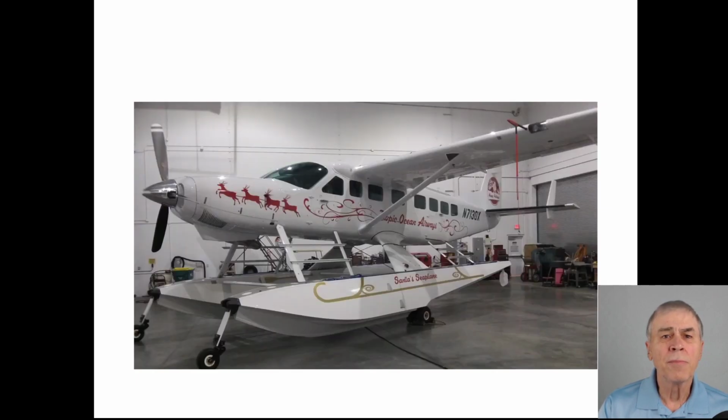I think I got a close up. Oh, that was the close up. Since we're talking about this, this is brand new. This was right off the showroom floor, decorated as you can see for Christmas. But this had like 4 flight hours on it. Cessna Caravan 208B, like 2 million for the top part and another million for the floats. Well, not quite, but it's every bit of 3 million by the time you put it all together.